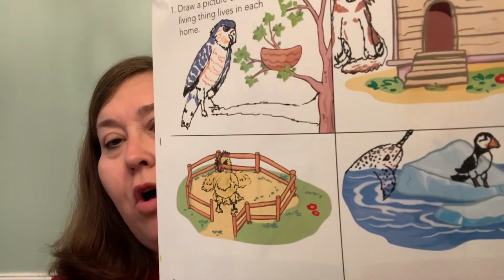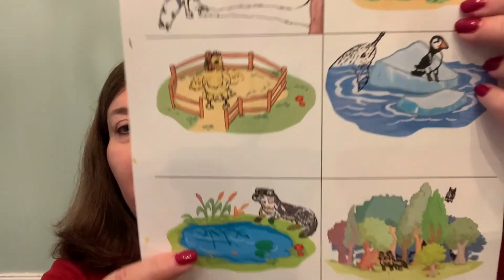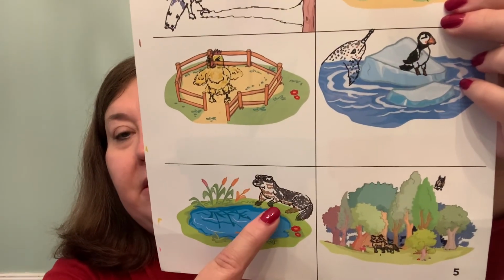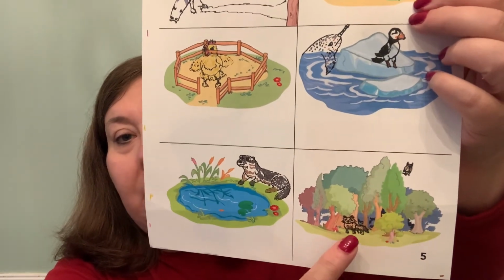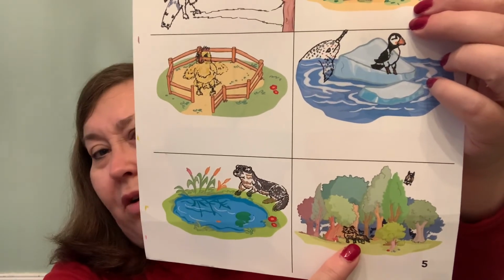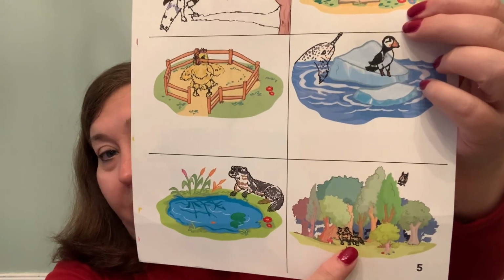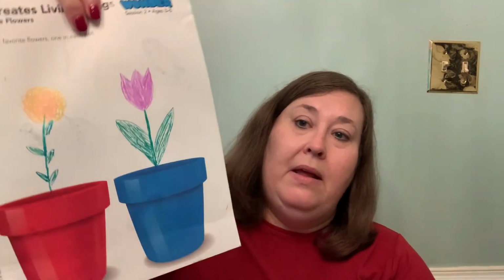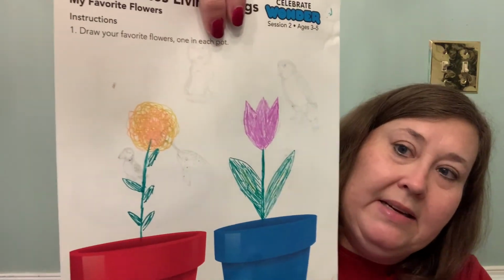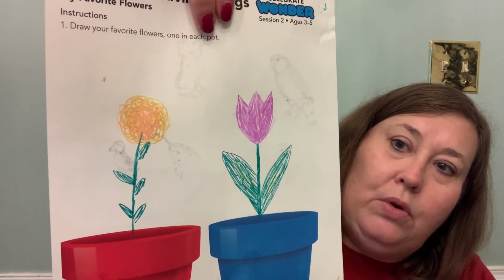He drew what he called an angry chicken. And by the pond, there's a river otter, and there's an owl, and something like a red panda or a fox that lives in Japan in the forest. And then God created living things. These are my favorite. I did draw this. So there's a tulip and a marigold. I love those flowers.